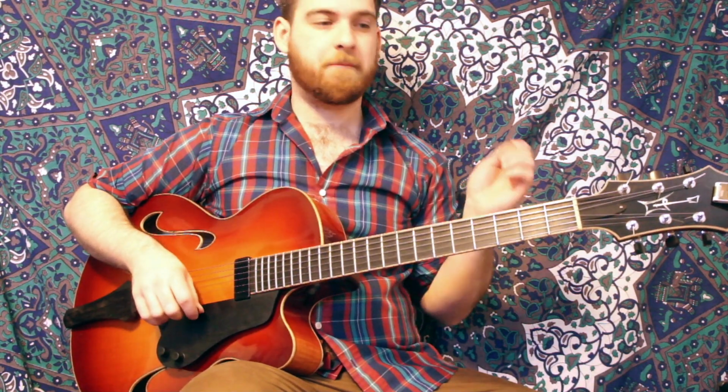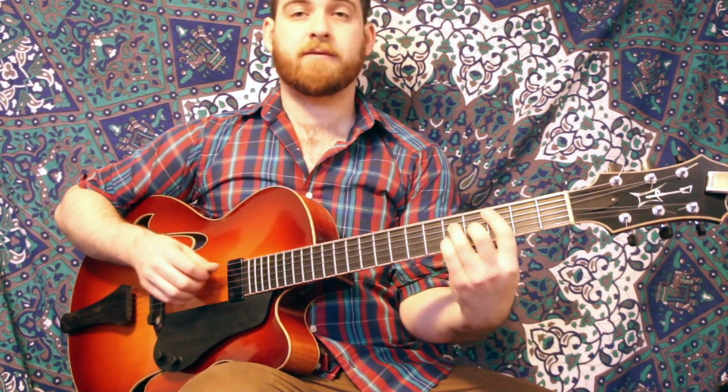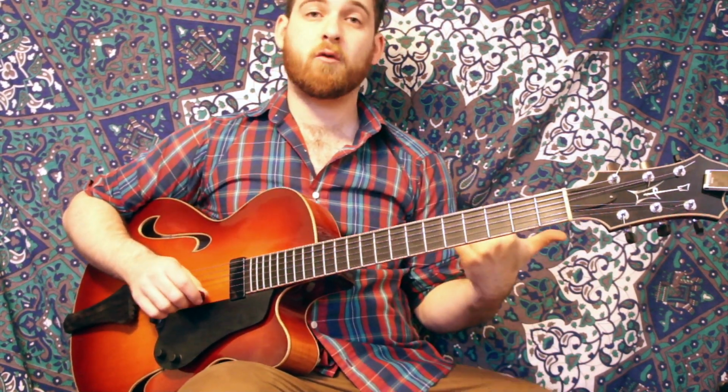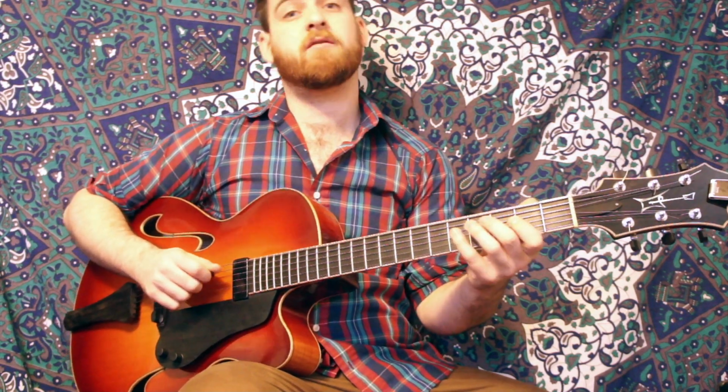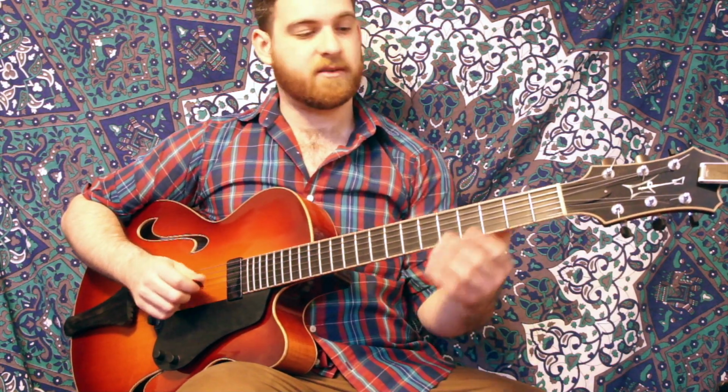Now example 9 shows us that we can start the whole thing from any of the chord tones on the first chord. That gives us 4 options: we can start on the root, 3rd, 5th, or 7th. So in example 9 we're going to start on the 3rd. It's going to sound like this.